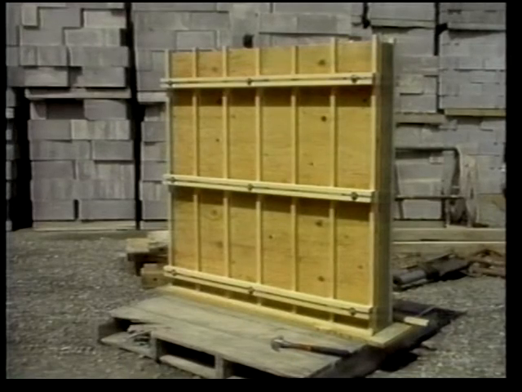The overall strength of the formwork depends on the ties. It is important to note that one tie supports all the formwork indicated here.